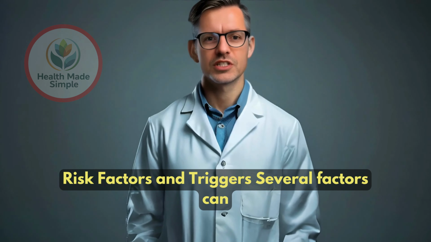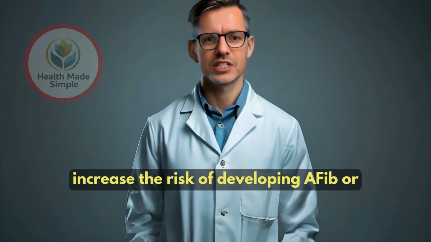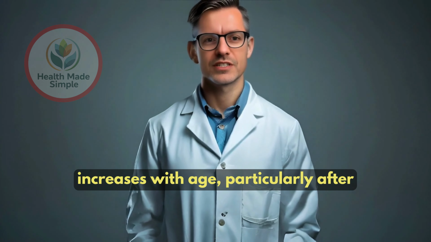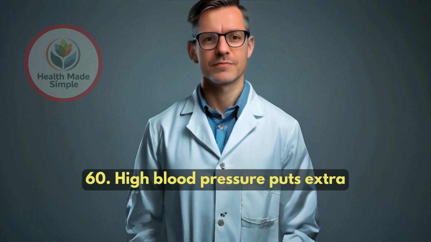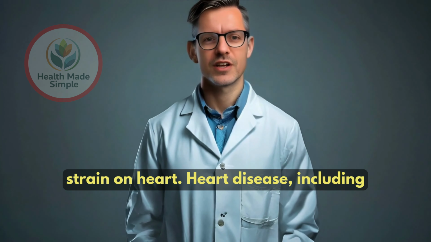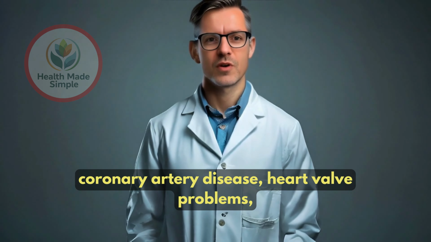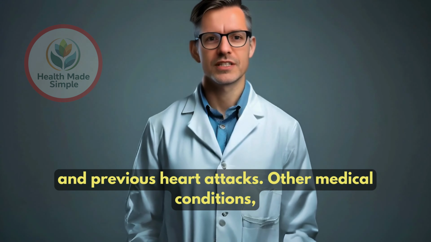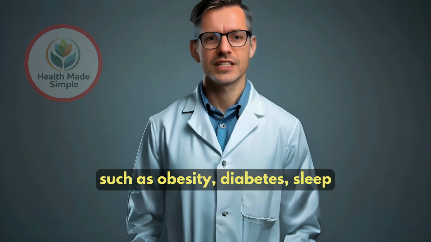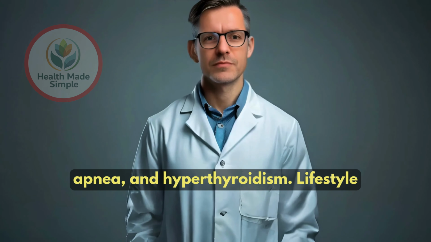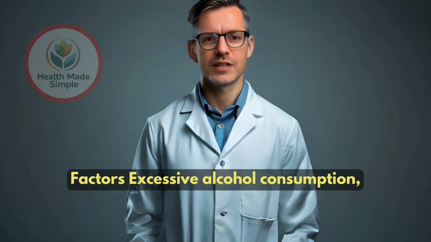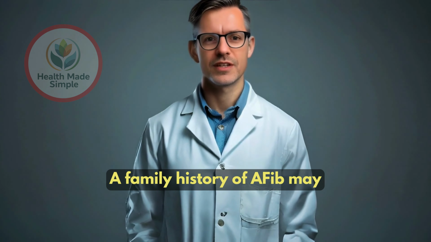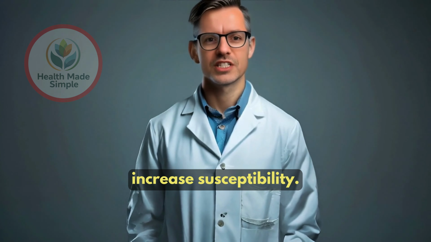Risk factors and triggers. Several factors can increase the risk of developing AFib or trigger episodes. Age: the risk increases with age, particularly after 60. High blood pressure puts extra strain on the heart. Heart disease, including coronary artery disease, heart valve problems, and previous heart attacks. Other medical conditions, such as obesity, diabetes, sleep apnea, and hyperthyroidism. Lifestyle factors: excessive alcohol consumption, smoking, and high levels of stress. Genetics: a family history of AFib may increase susceptibility.